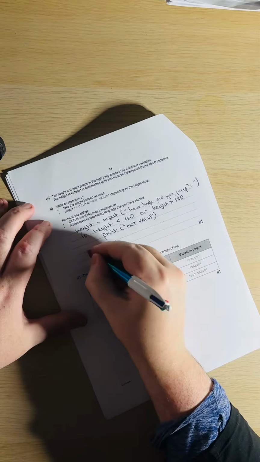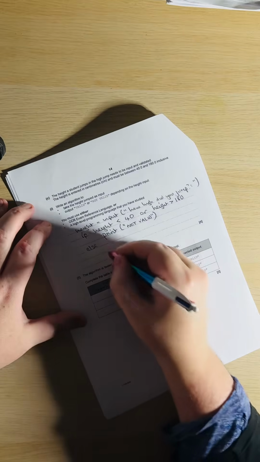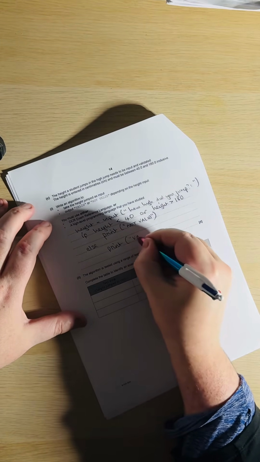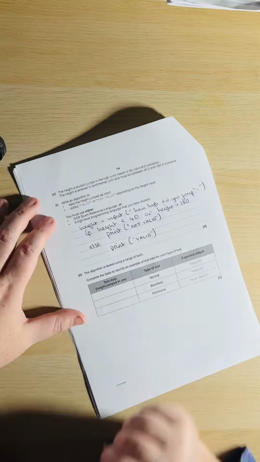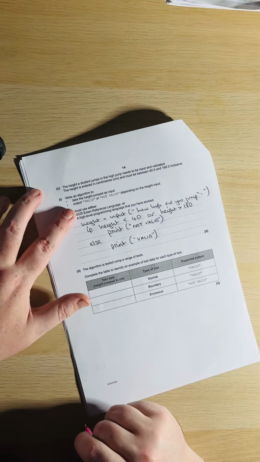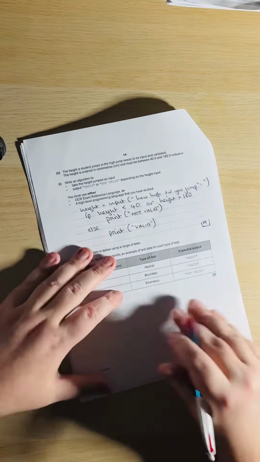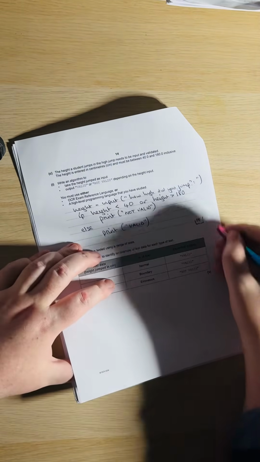Okay, and then else, so anything other than that, and print capital letters, valid. So take the height input, output valid or not valid. Yep, I think that'll do. 4 marks, thank you very much. What's that now, 65 potentially.